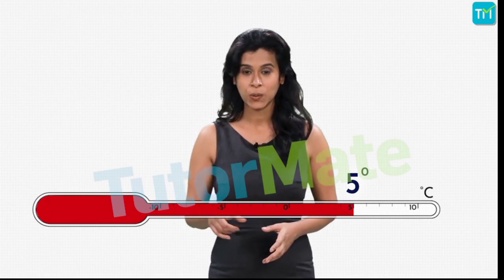Now, if the temperature were to drop by 1 degree, we would go 1 degree down from 5 degrees and the temperature would become 4 degrees Celsius. And if it were to drop 2 degrees, we would go 2 degrees down from 5 degrees and the temperature would be 3 degrees Celsius.